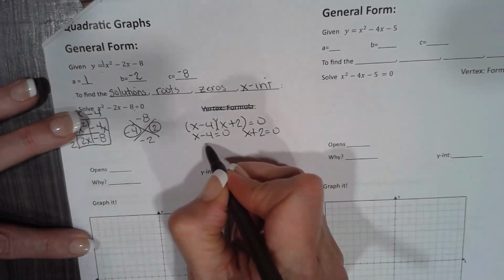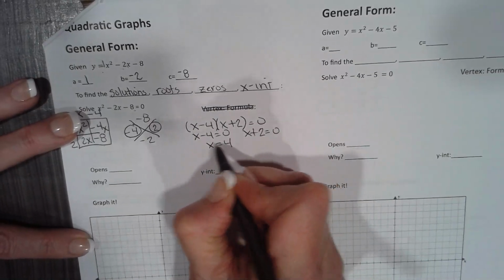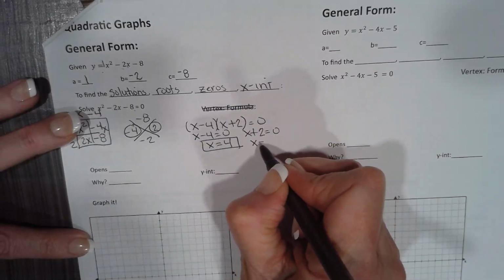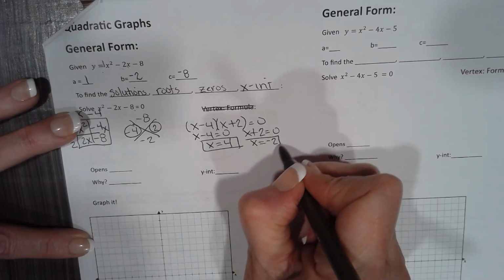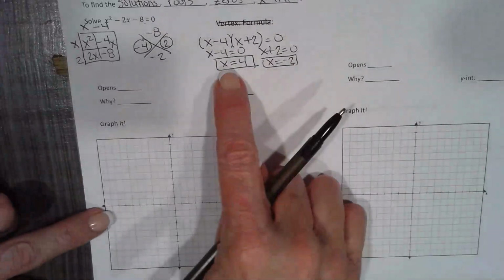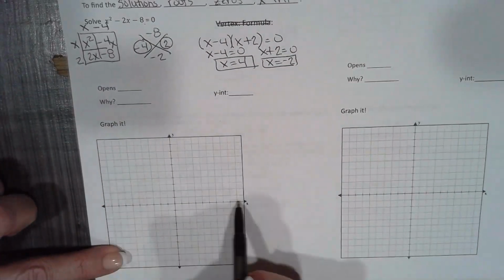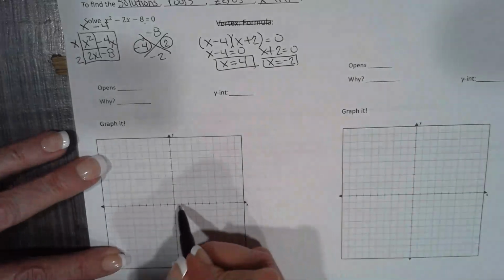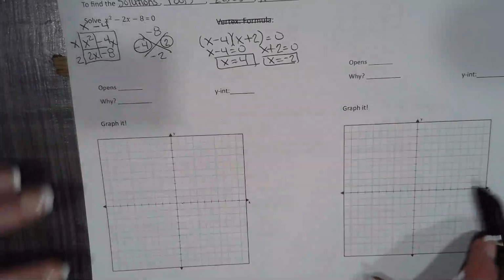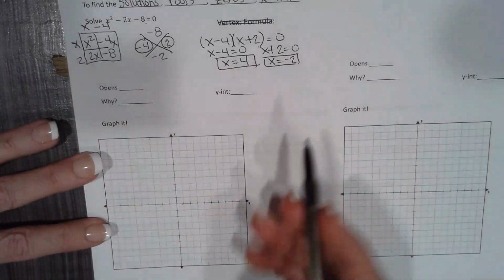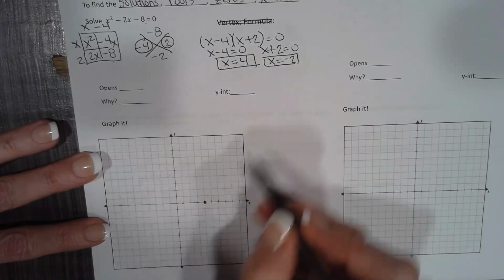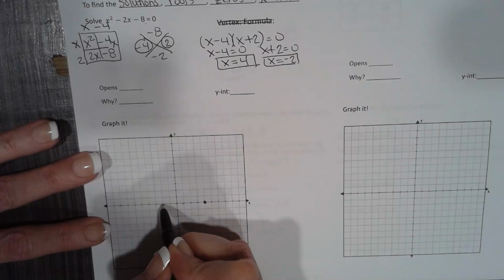Okay, we need to set each factor equal to 0 and solve it to get our solutions, roots, zeros, x-intercepts. Okay, so we're going to add 4, and we find out one of my x-intercepts is 4. We're going to subtract 2. We find out the other x-intercept is -2. Okay, so now we're going to graph this. So x-intercepts. This is my x-axis. One of them is 4, and the other is -2.